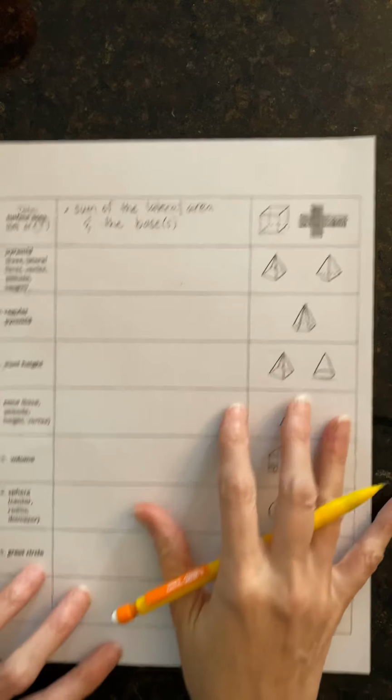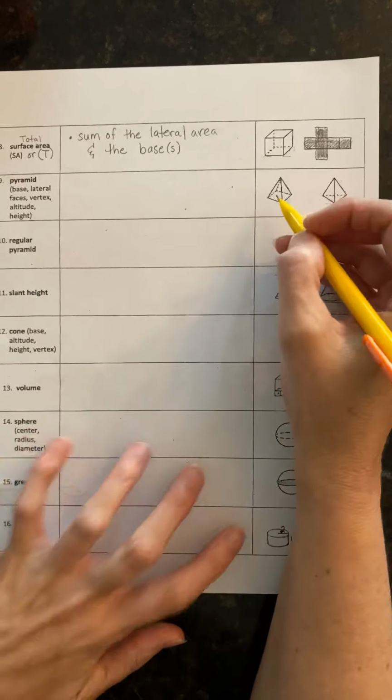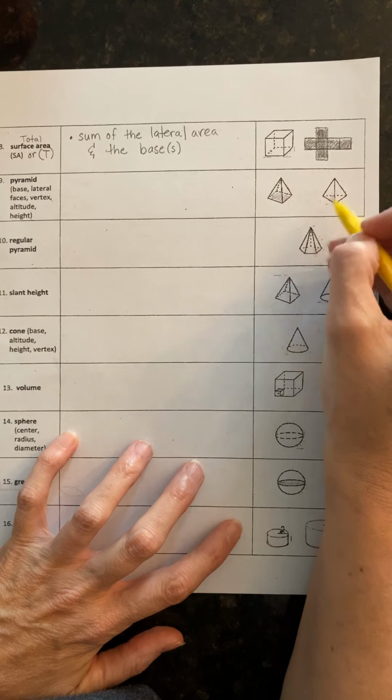Okay, the next one is a pyramid. So notice a pyramid only has one base.